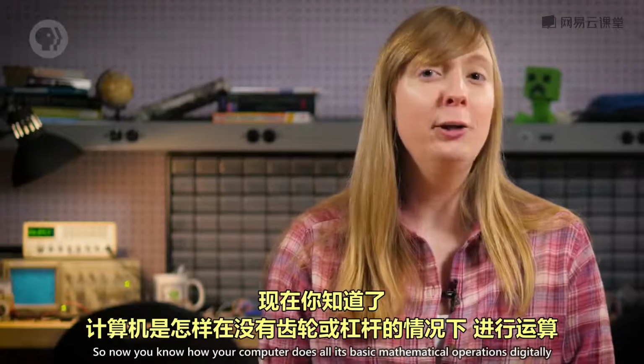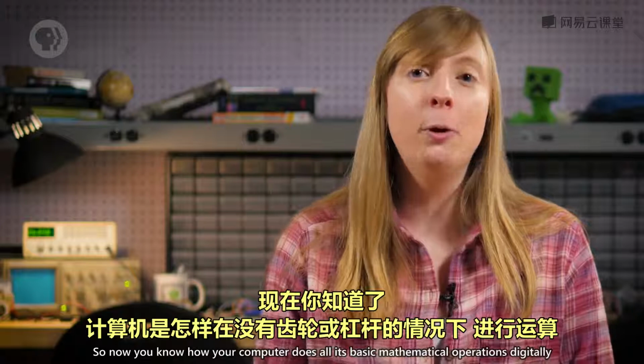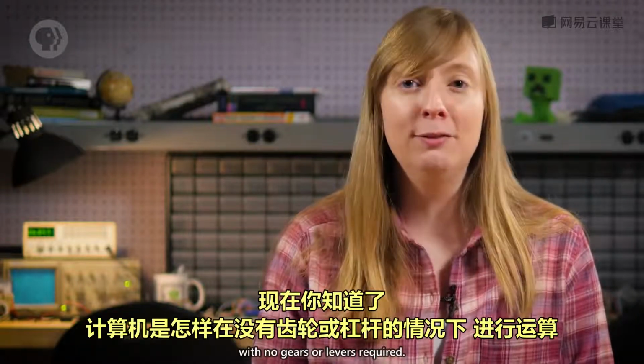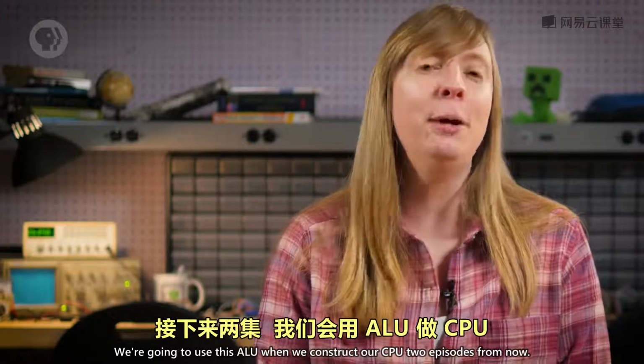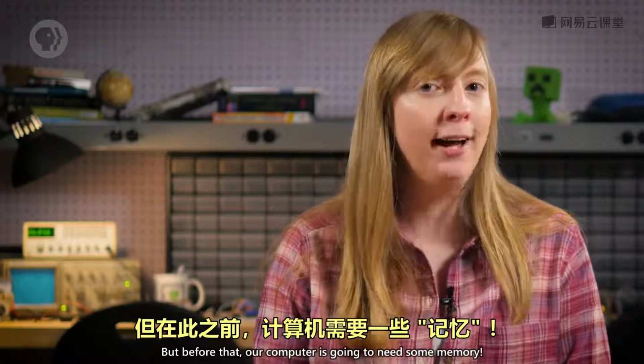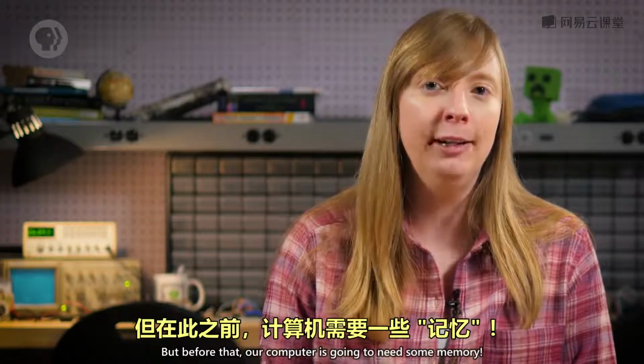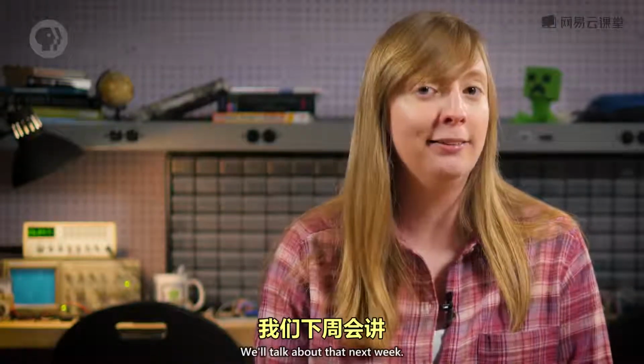So now you know how your computer does all of its basic mathematical operations digitally with no gears or levers required. We're going to use this ALU when we construct our CPU 2 episodes from now. But before that, our computer is going to need some memory. We'll talk about that next week.